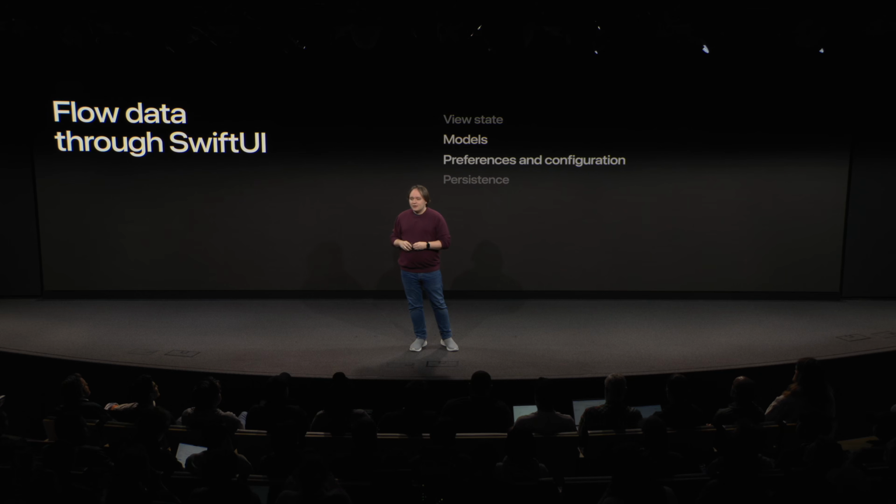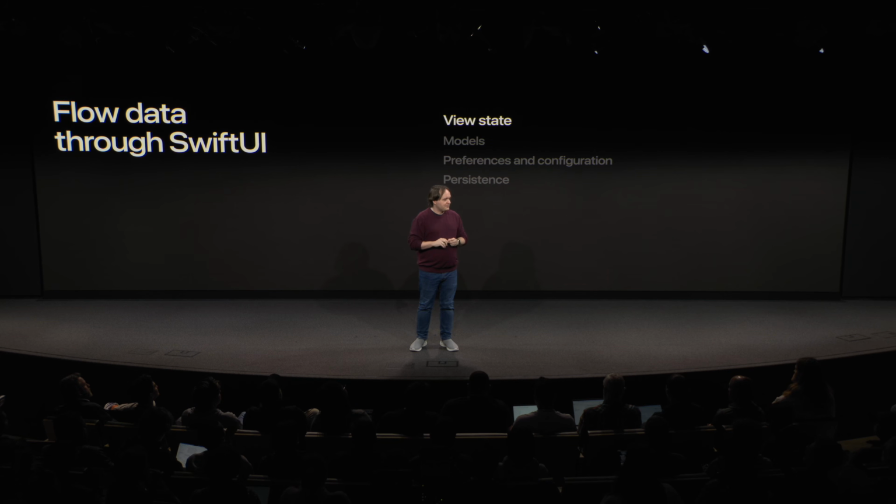This includes data for view state, building a rich data model, handling preferences and configuration, and a few techniques for persistence. By the end of this session, you'll be equipped to reason about each of these use cases, and you'll know patterns that you can replicate to address similar needs in your own apps. So first, I'm going to start with view state.